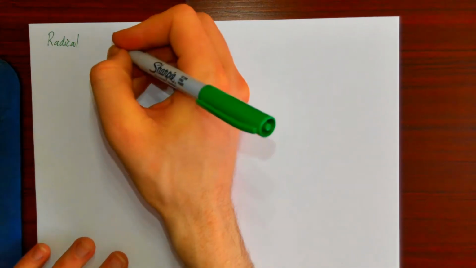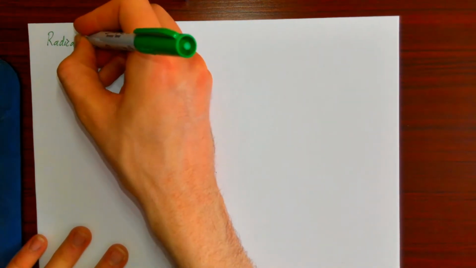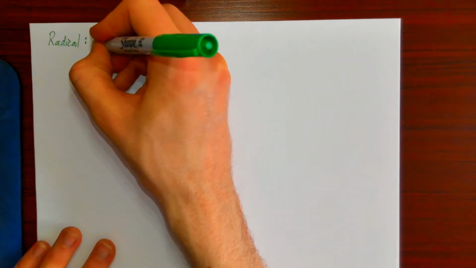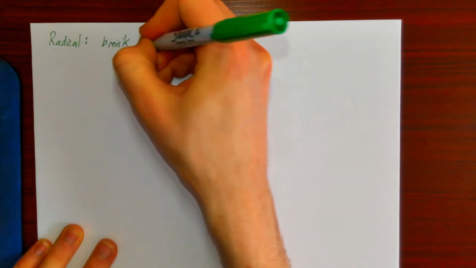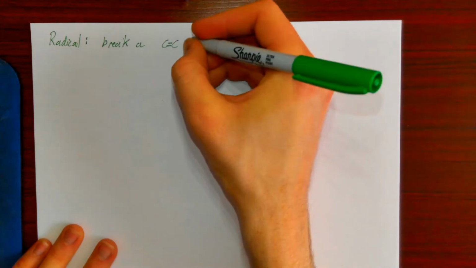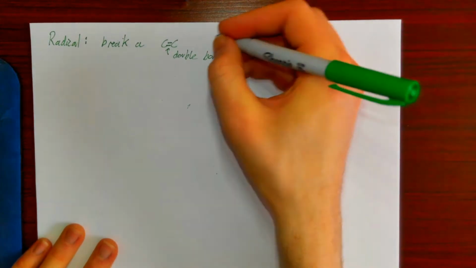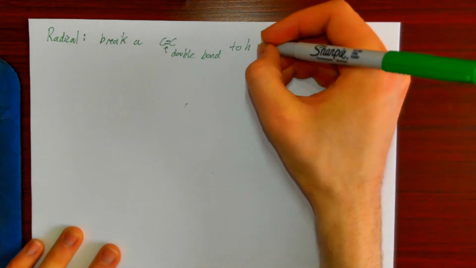Here we're just going to mostly talk about qualitatively what's going on. But the key with radical polymerization is you break a carbon-carbon double bond to have a monomer join a chain.